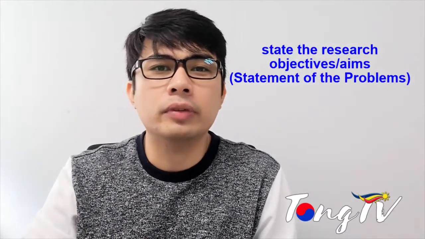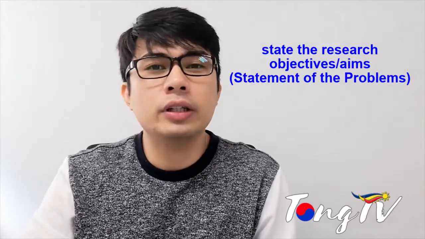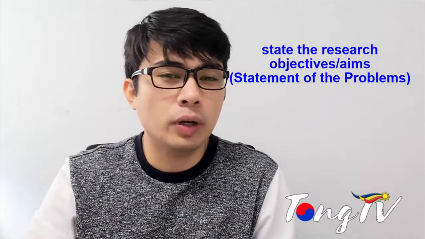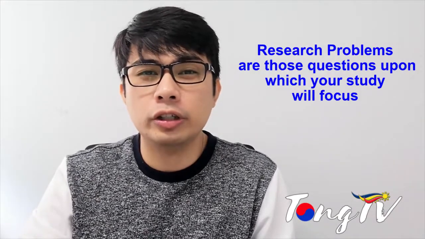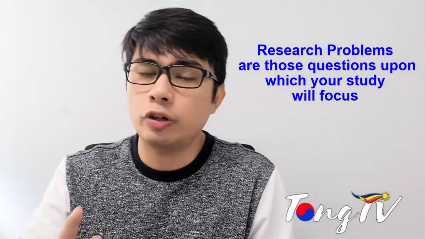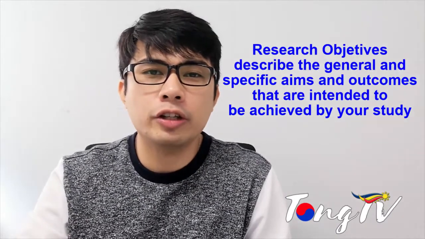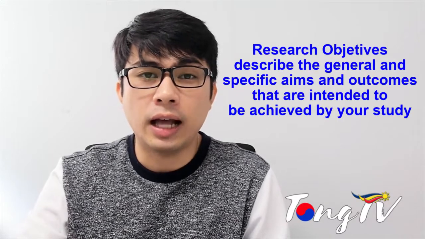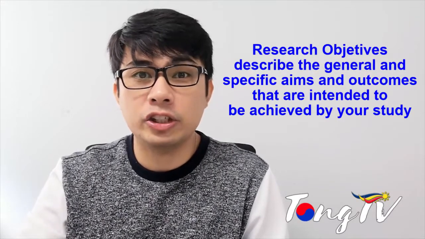There are still some that have confusion between research problems or statement of the problems and the research objectives. So what are the differences? When you say research problems or research questions, those are the questions that will be answered in your study, either in a quantitative or qualitative approach, or even mixed method. But in contrast, when you say research objectives, it is the statements wherein you are describing either the general and specific aims and outcomes that are intended to be achieved in your study.